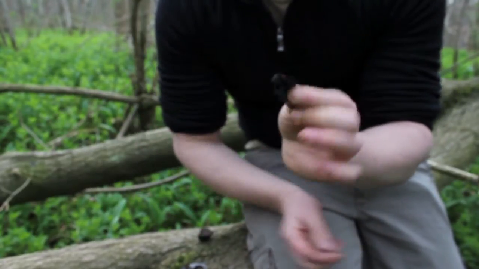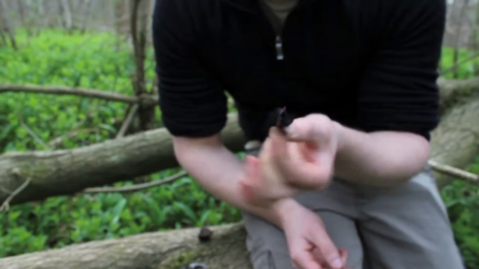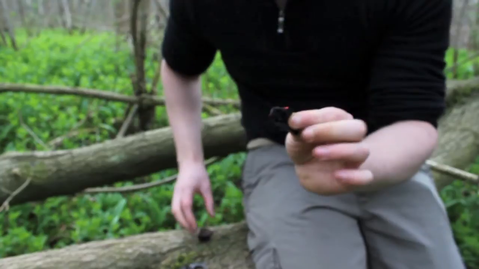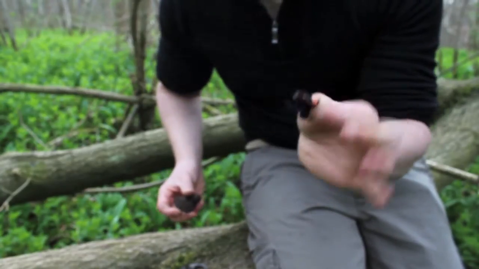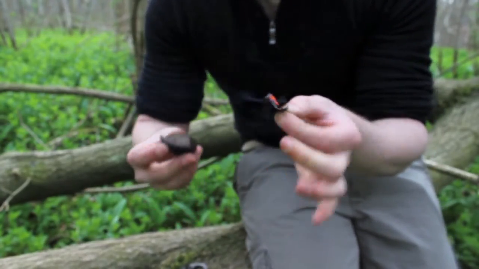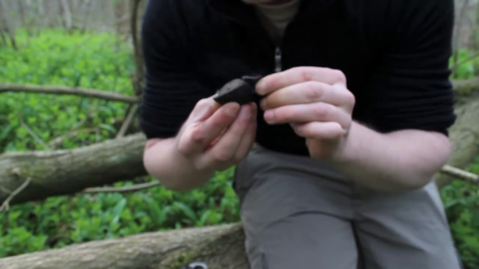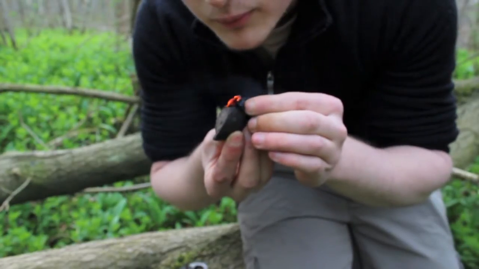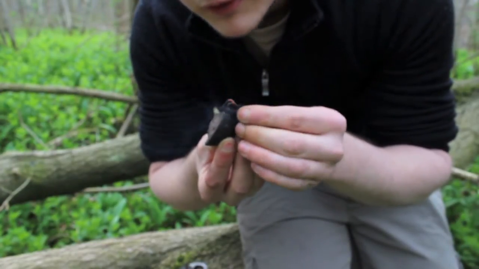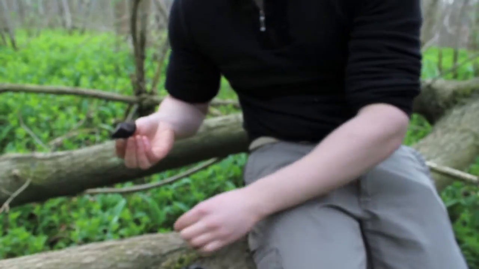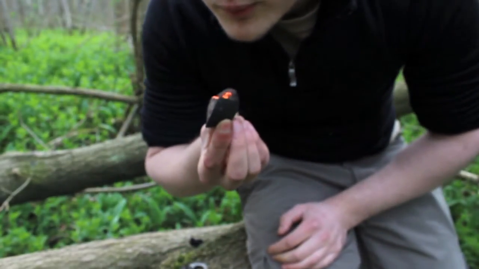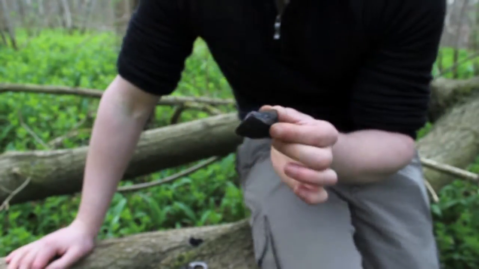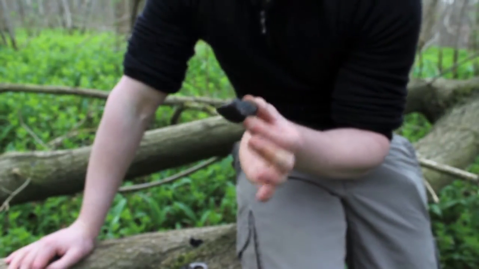You can see that, starting to glow red there. Then what we have to do is transfer this to our fungus simply by putting it on it with a bit of a blow. And that is now glowing, as you can see there. Now this piece will glow for a couple of minutes, but if you get bigger ones, obviously they're going to glow for longer.